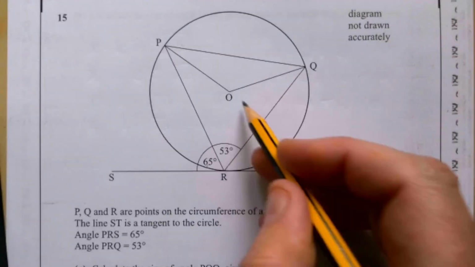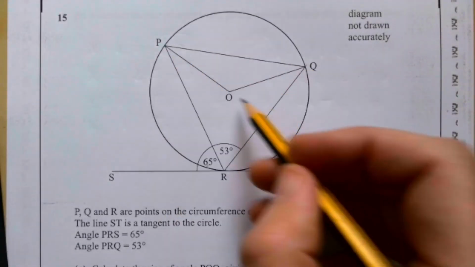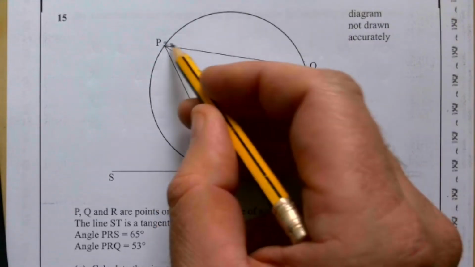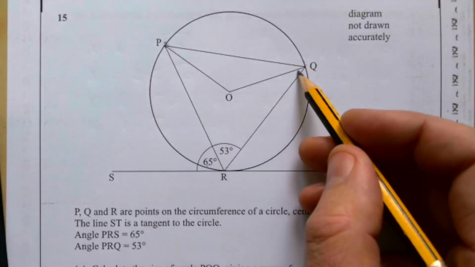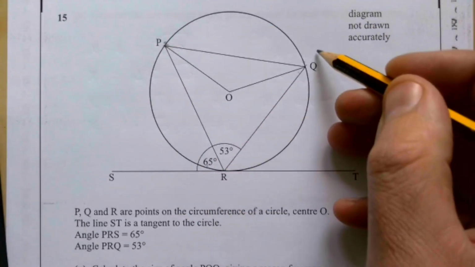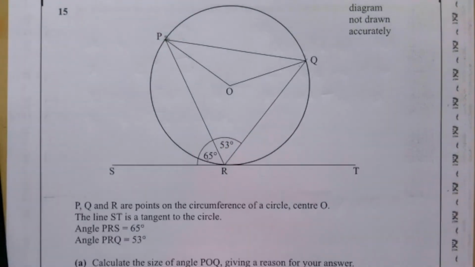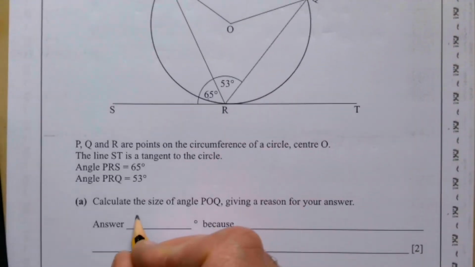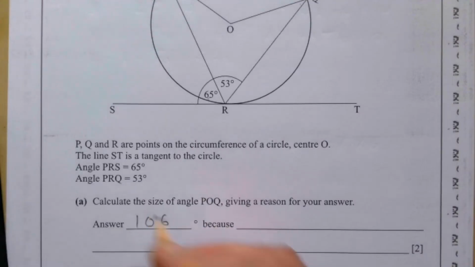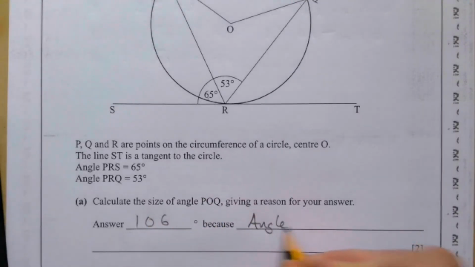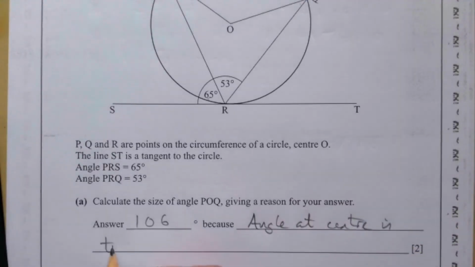So angle POQ, because these are subtended from both P and Q, the angle at the centre is always twice the angle at the circumference, so it's going to be 53 times 2, so angle POQ then is 106, because angle at centre is twice angle at circumference.